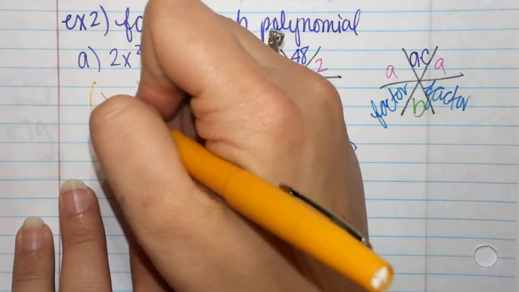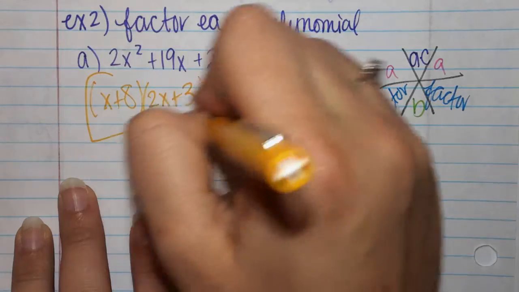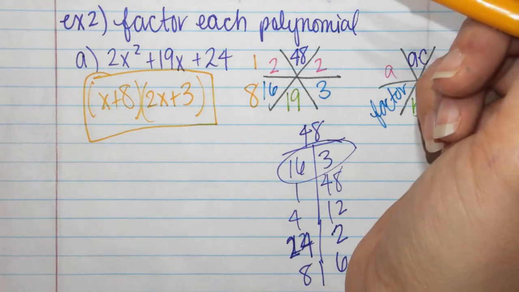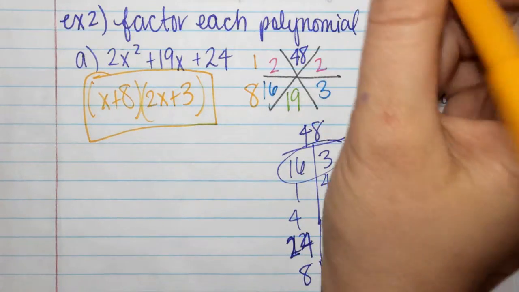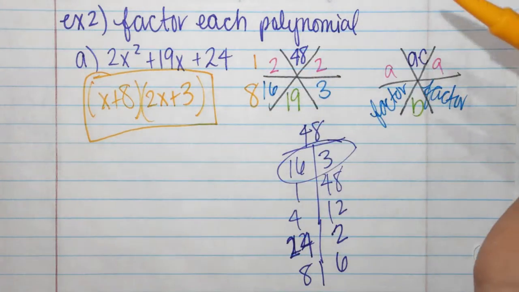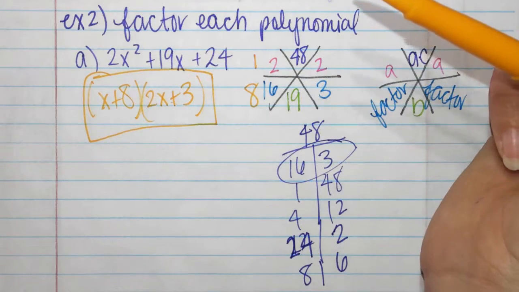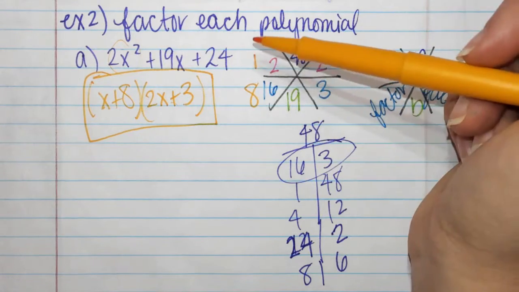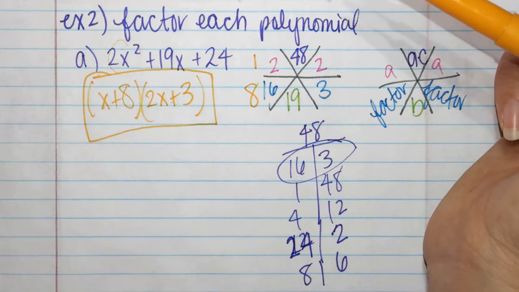So I'm going to write x plus 8. Fantastic. Wait, you said it doesn't have x. Nope. That sounds weird. x does have to be first. Well, it doesn't have to be what we like it to be. I put 2x plus 3 and x plus 8. That's fine. Wait, why did you put 2x? Because this didn't reduce, and we need to multiply to get to 2x squared. So remember, we're multiplying back to get up here. So that gives you this. 8 times 3 gives you this. Yep.